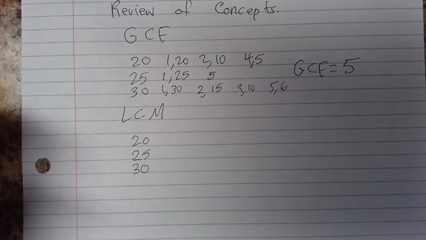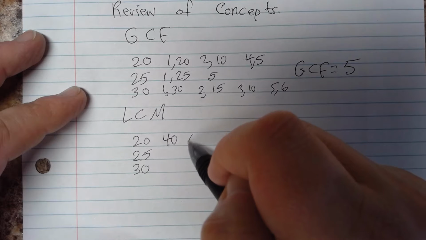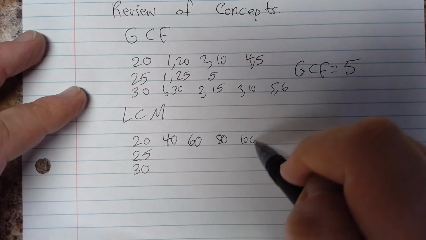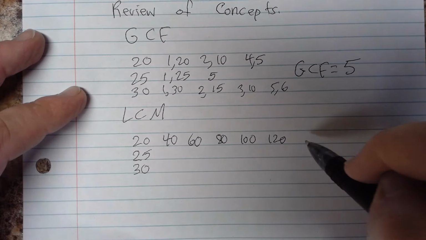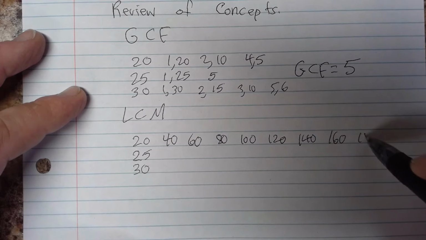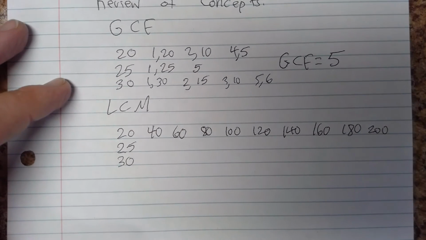So let's make a list of multiples of 20. 40, 60, I'm just counting by 20, that's all I'm doing. 80, 100, 120, 140, 160, 180, 200. So there's a list.